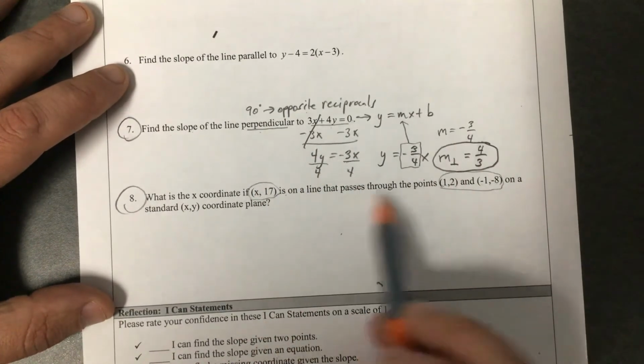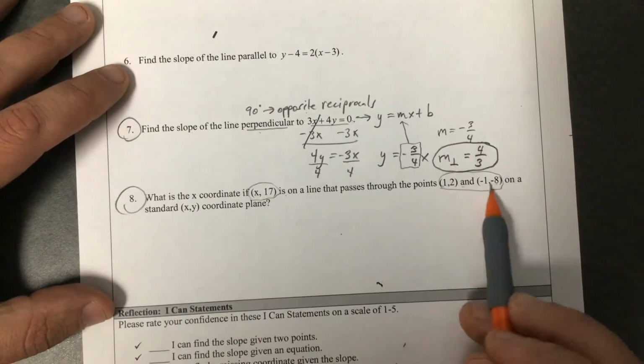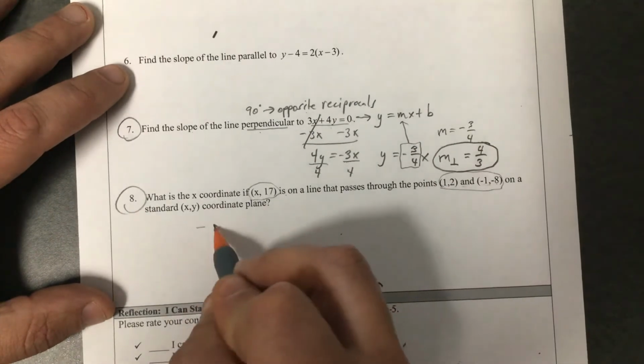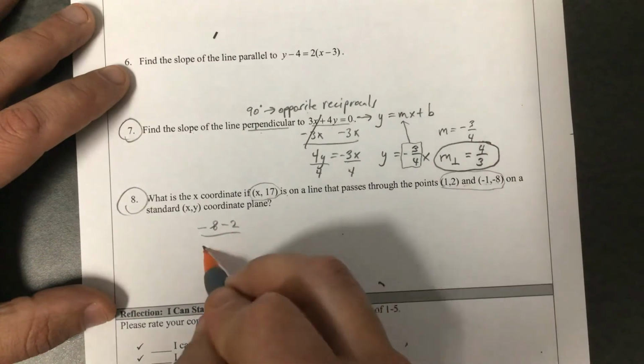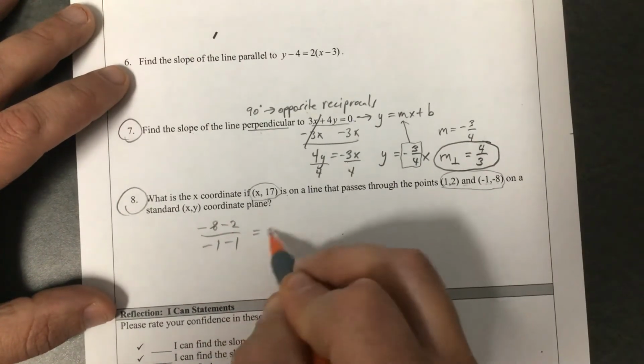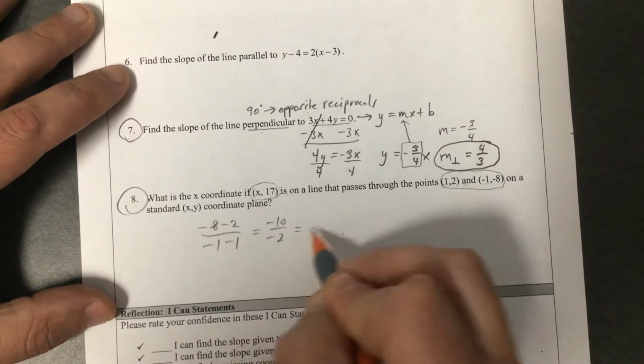So one way I could do this is find the slope between these points, which would be negative 8 minus 2 all over negative 1 minus 1, which is negative 10 over negative 2, which is 5.